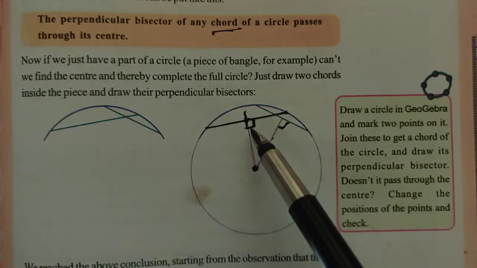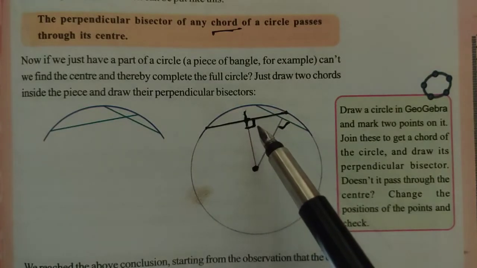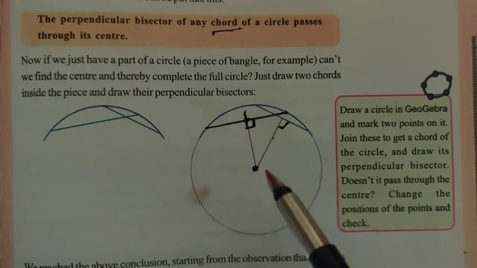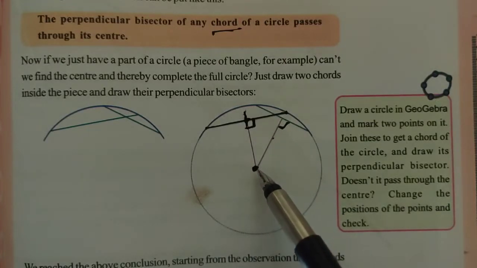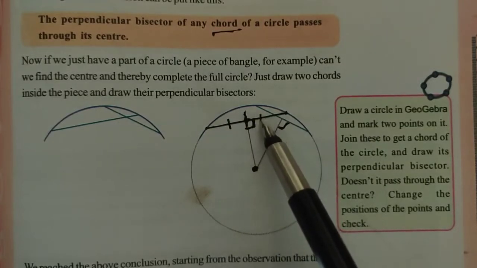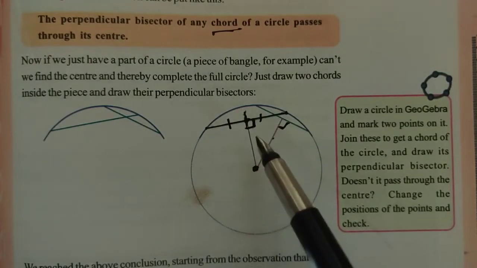And otherwise we can see the third statement: the perpendicular line from the center of the circle to a chord bisects the chord. We can see this theorem in other ways.